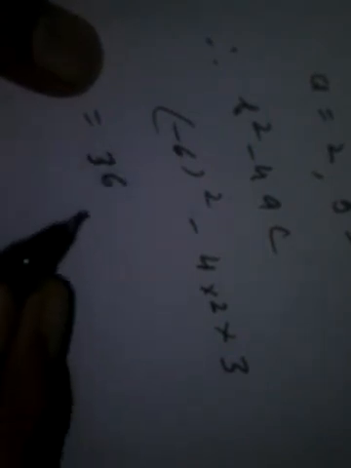Here b is minus 6, so b square becomes minus 6 square minus 4ac. 4a is 2, c is 3, so this becomes minus 6 square is 36, minus 4ac, 4 into 2, 8 into 3, 24.